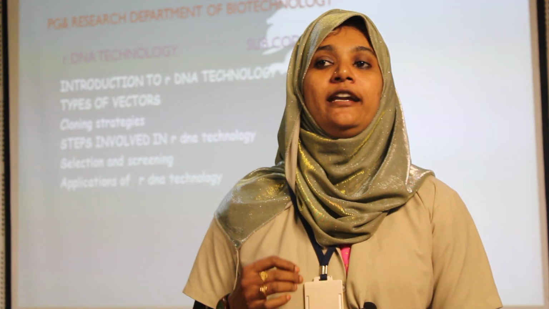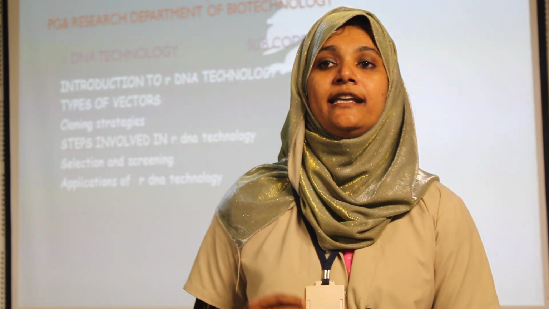Recombinant DNA technology involves the selection of the desired gene for administration into the host, followed by the selection of the perfect vector with which the gene has to be integrated, and hence the recombinant DNA is formed. This recombinant DNA then has to be introduced into the host, and at last it has to be maintained in the host and carried forward to the offspring.